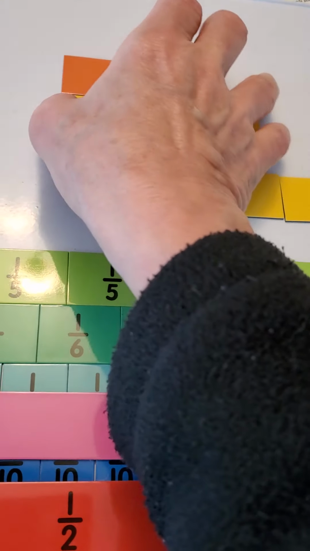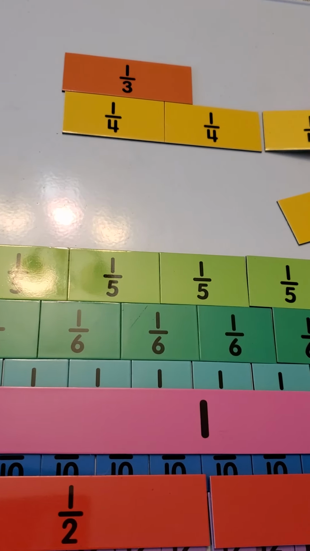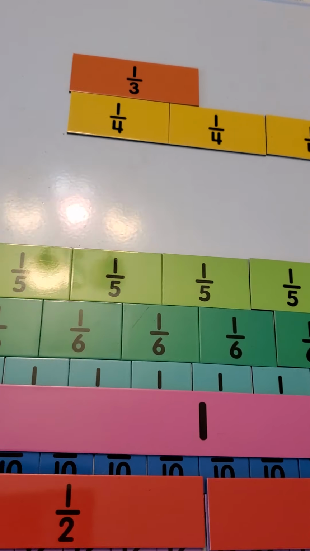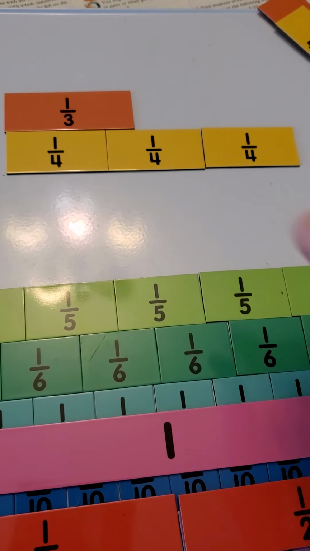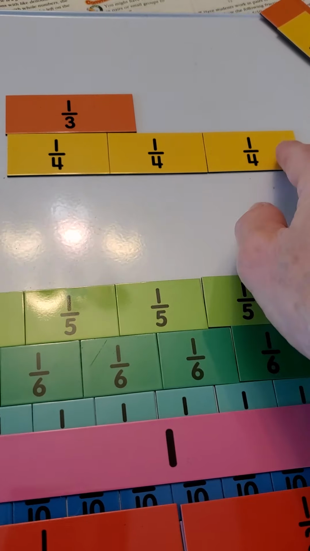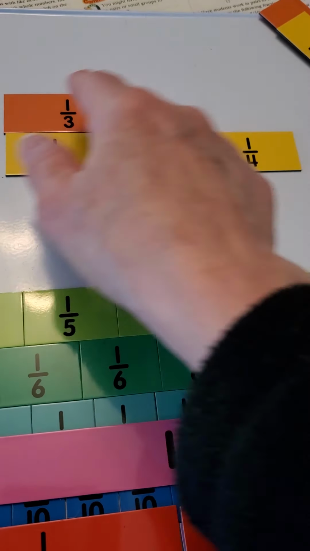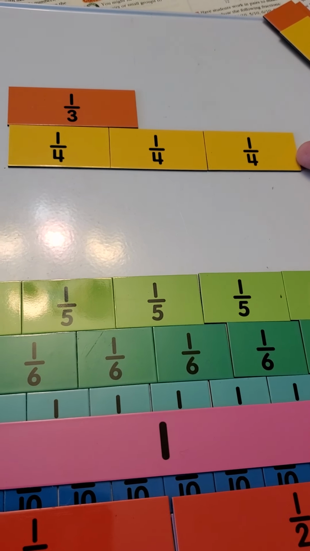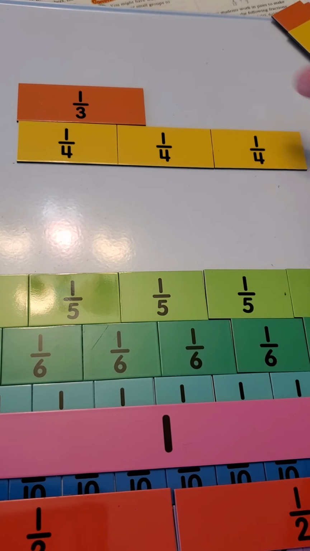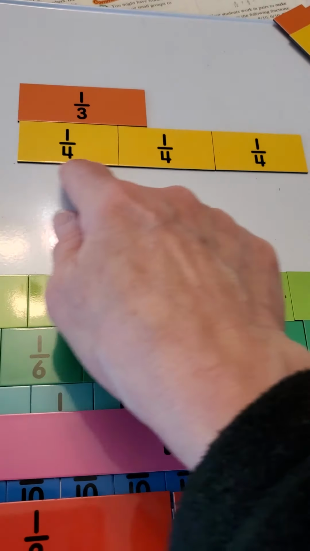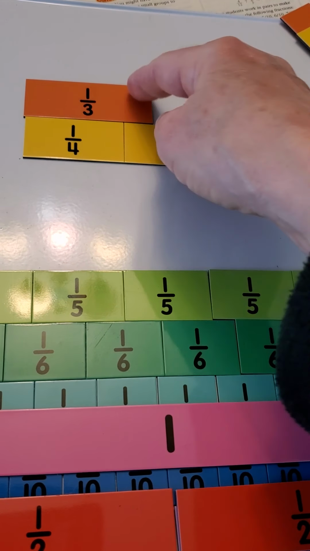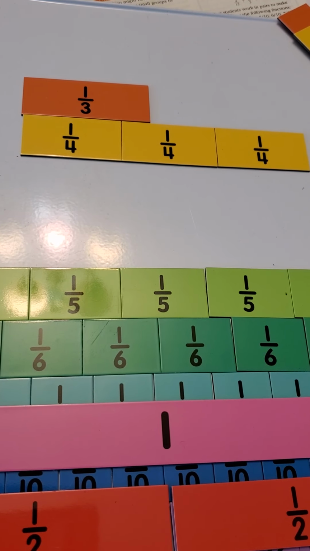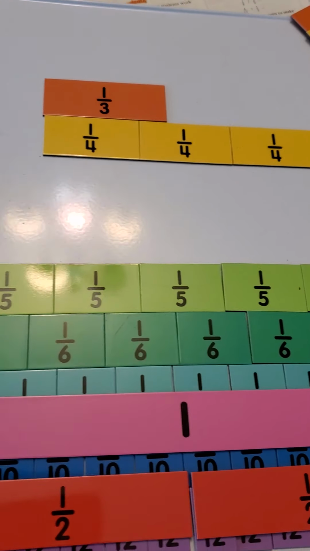And we're going to place them next to each other so that we can see clearly the relationship between the parts. Even though these are quarters and this one is a third, we are comparing them because we can see the difference, can't we? All right, we line them up together and we see that 3/4 is larger than 1/3. Okay? All right, and that's all you're really doing in this.